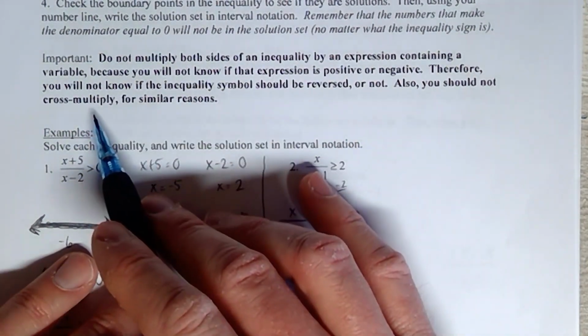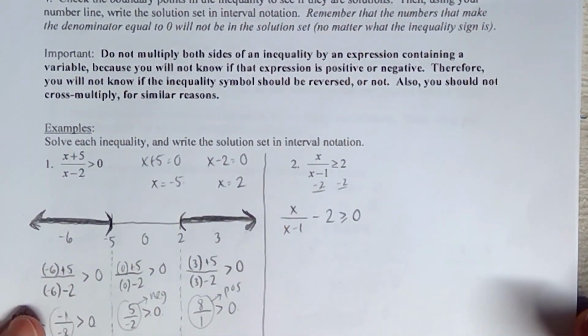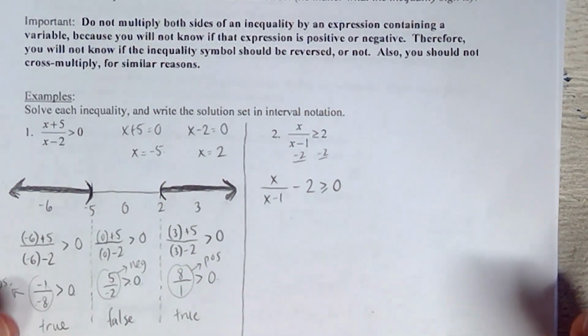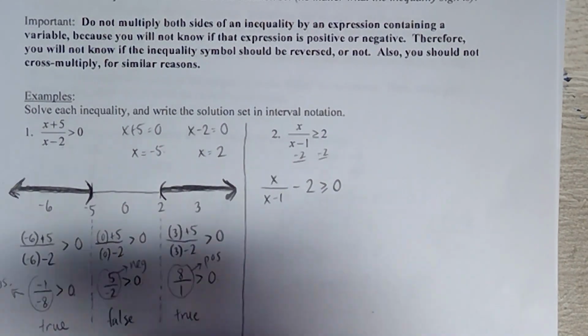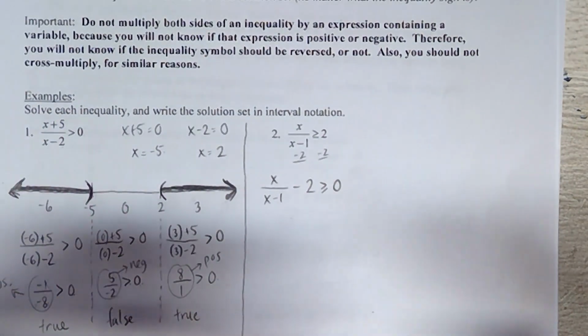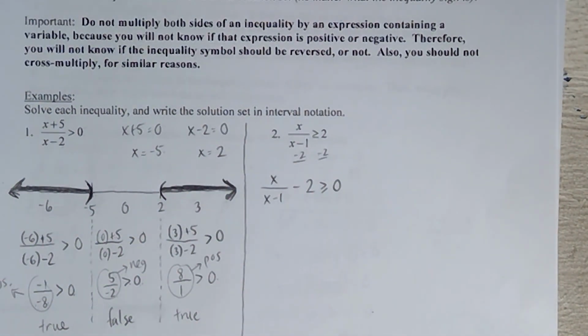By the way, we talked about cross-multiplying a few videos back as well. You can't do that here either, for similar reasons, because that's closely related to multiplying by the LCD, even though it's not quite the same. It has a similar effect. Similar issues happen with it as far as what is greater than, what is less than, and what direction the inequality goes.